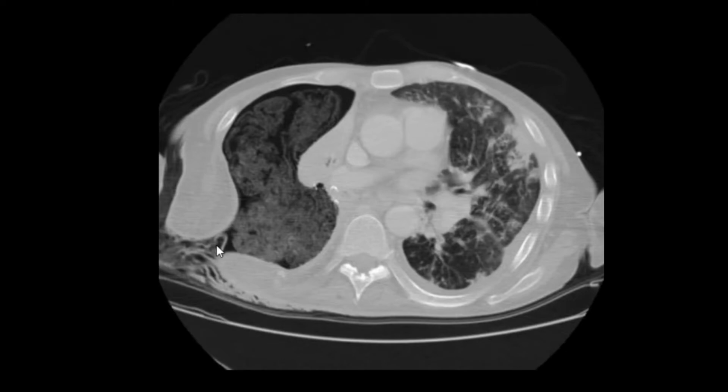And the reason this might be done is because if somebody has an accumulation of infected pleural fluid that's not readily treatable with antibiotics, sometimes just putting in a chest tube to drain it doesn't work because the tube can get clogged from the pus or the thick debris, and the tube can cause other complications.